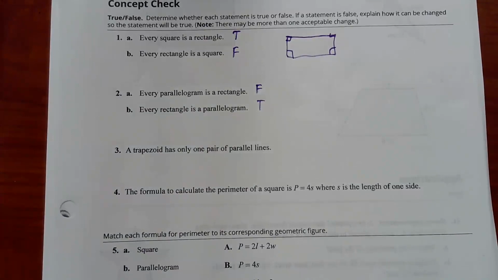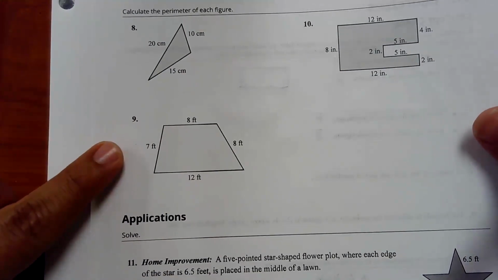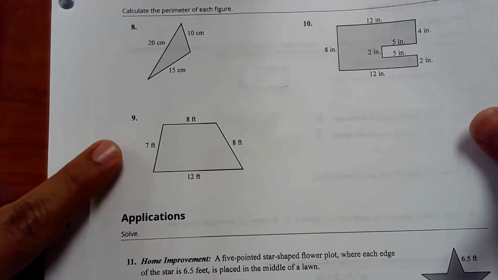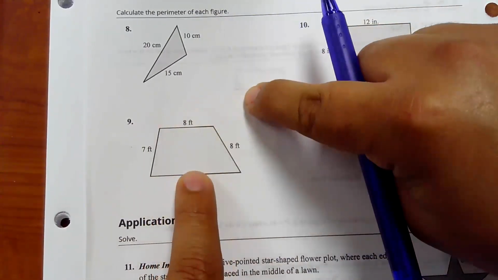A trapezoid has only one pair of parallel lines. Is that true? Here's a trapezoid. It has one pair, right? These two lines are parallel.